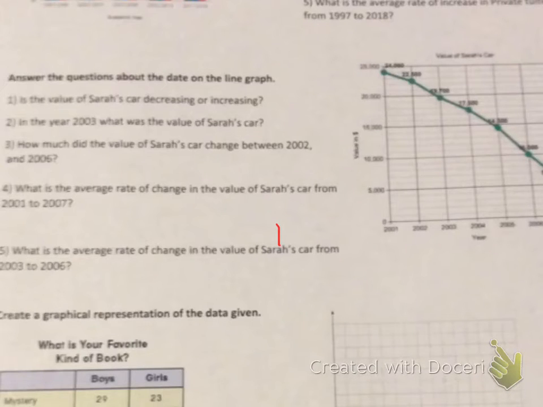So looking at this graph here again, I apologize, it's hard to see on this video, so kind of just refer to your paper to see those numbers. But number 1 says, what is the value of Sarah's car? Is it decreasing or increasing? Well, this line over here, if we were to look at it as a line, we would say that line has negative slope. And anything that has a negative slope is decreasing. So our answer on number 1 on this set of questions would be decreasing.